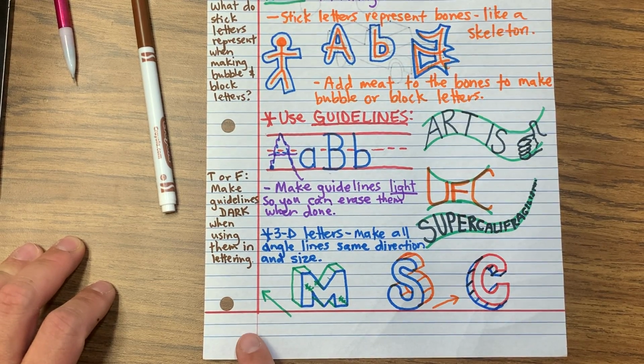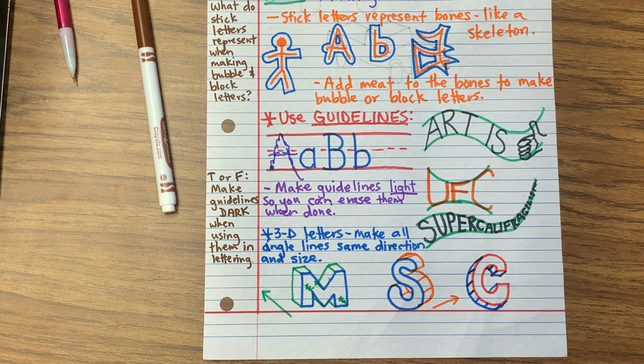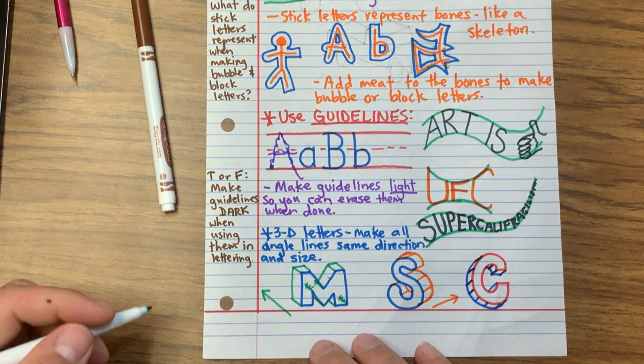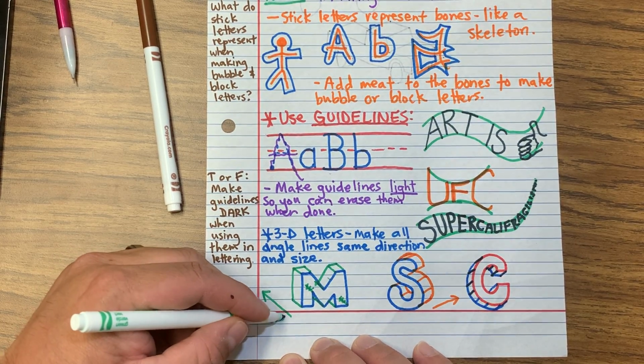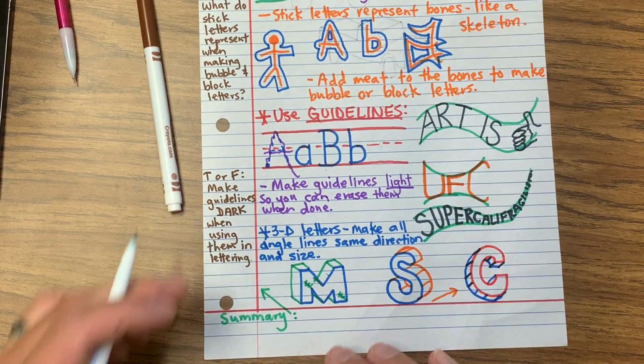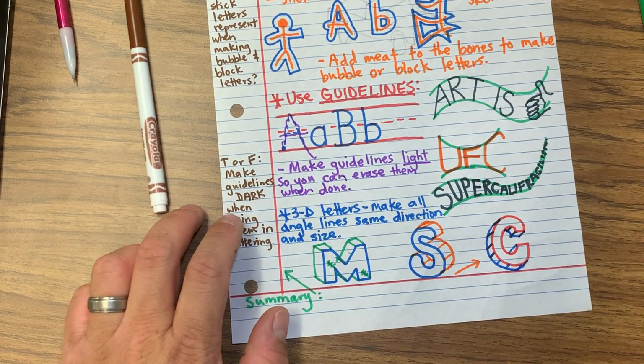So here at the bottom, the last section we have would be a summary. I'm going to go ahead and move this up a little bit.